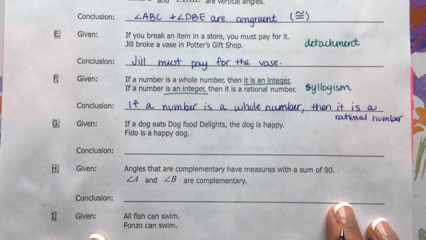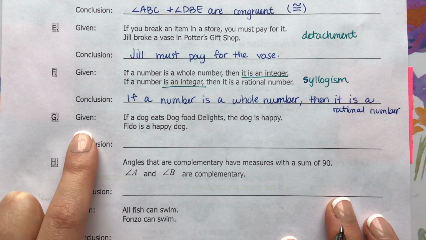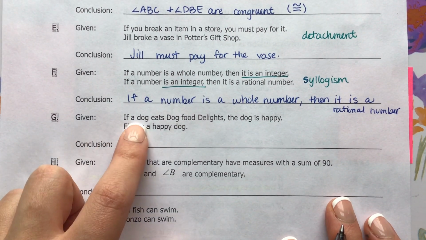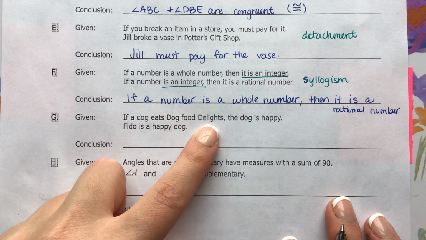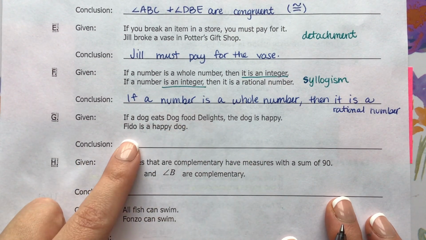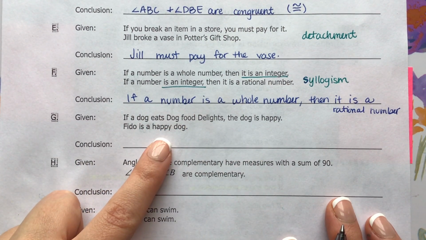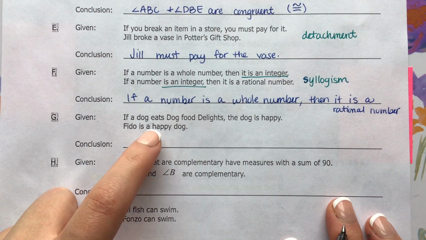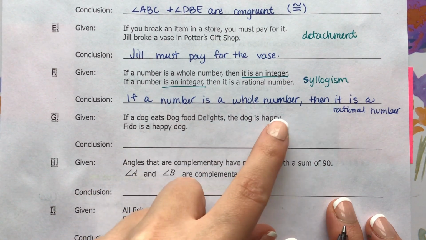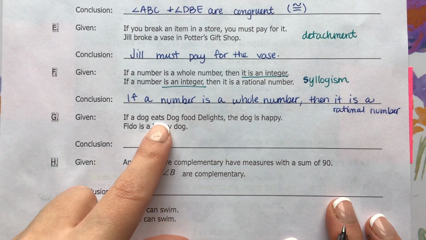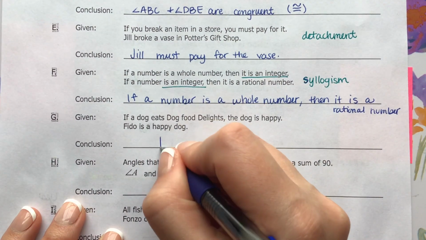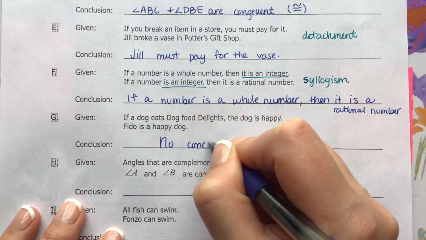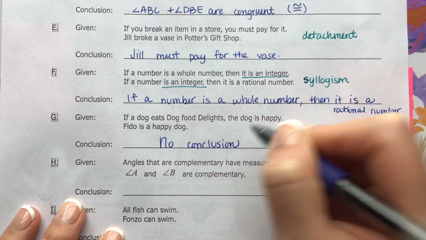Okay, we have 3 more examples to go. On G, it says, given, if a dog eats dog food delights, the dog is happy. Fido is a happy dog. The issue with this is, once again, Fido is a happy dog is the conclusion of the statement and not the hypothesis. So we know right off the bat, no conclusion can be made.